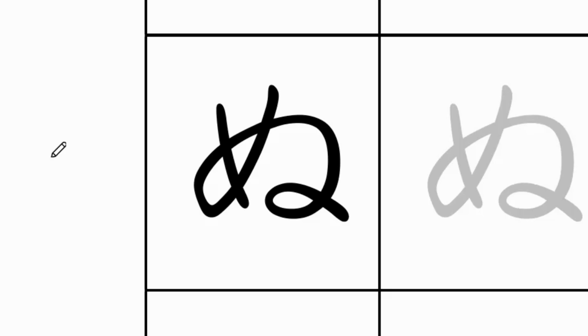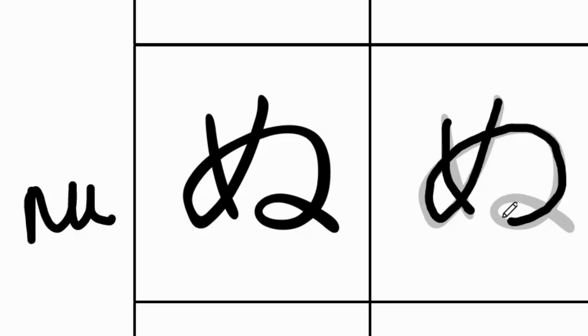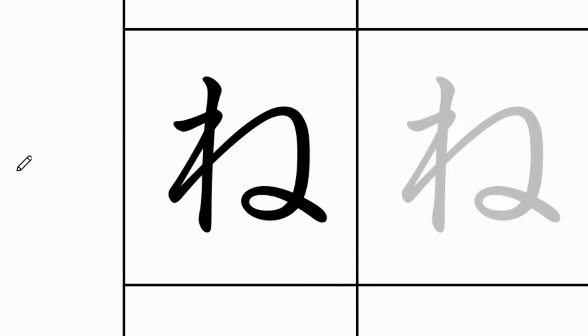The third character is Nu. This character has got 2 strokes. So let us see how to make them. The first stroke is like this. And the second stroke is like this. This character is Nu. The next character is Ne.